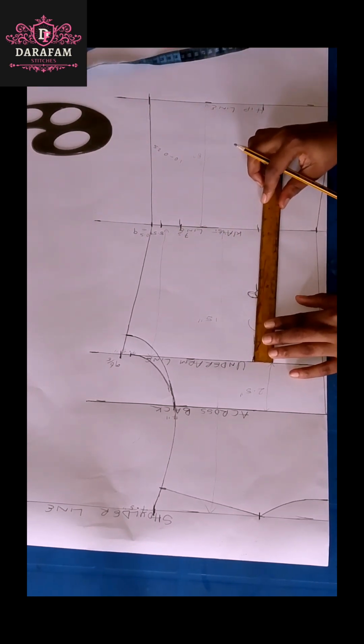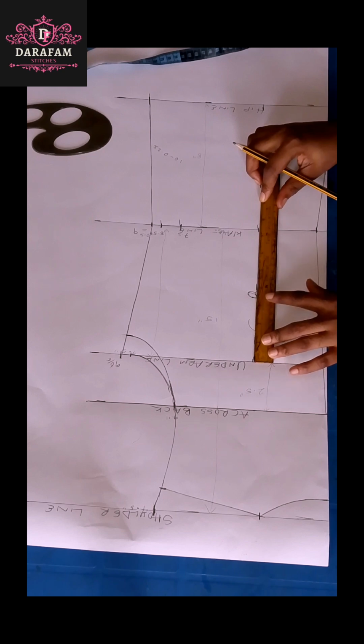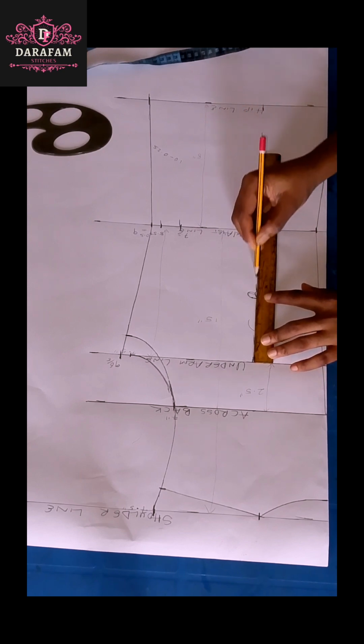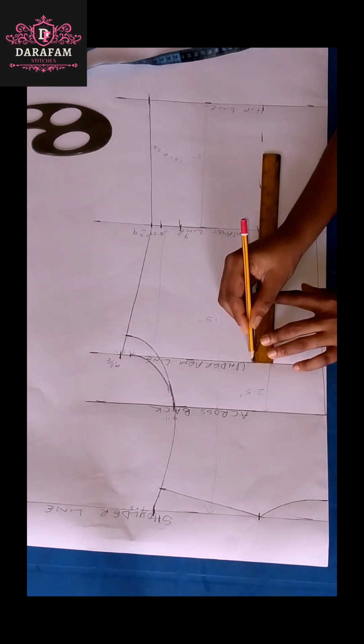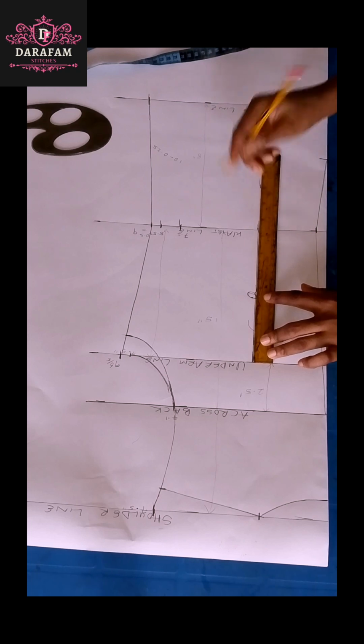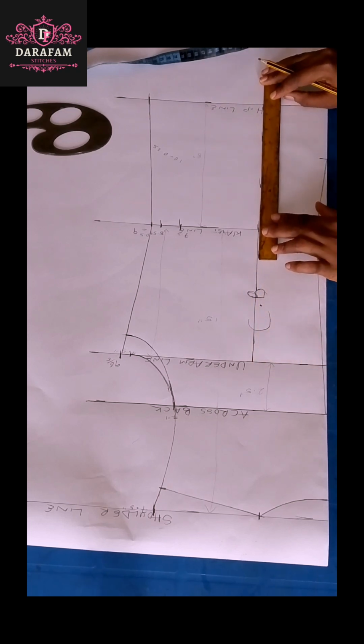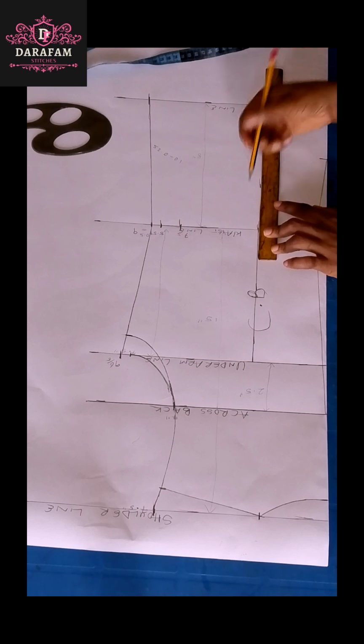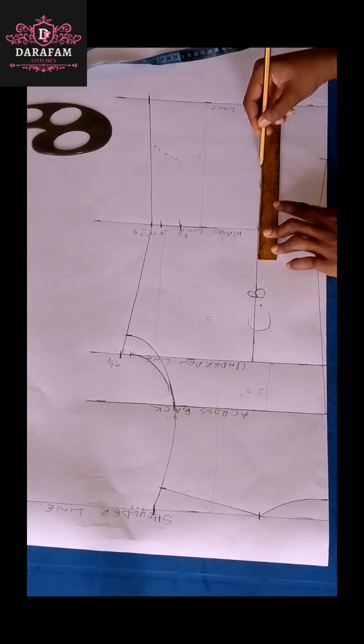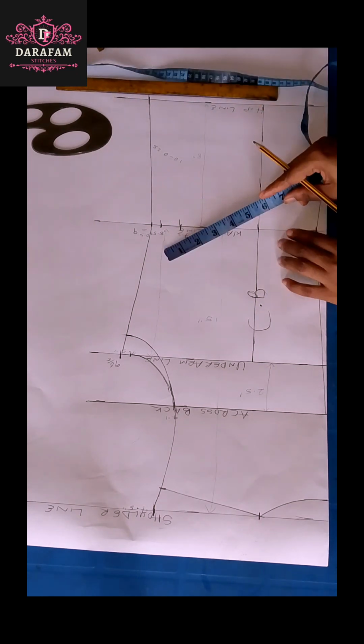Bust span varies from body to body. Some persons' bust span is 8 inch, some 9 inch. When you divide 8 inch, it gives you 4, and when you divide 9, it gives you 4.5. So our bodies are not the same. This one is my measurement, and I'm using my measurement to draft.